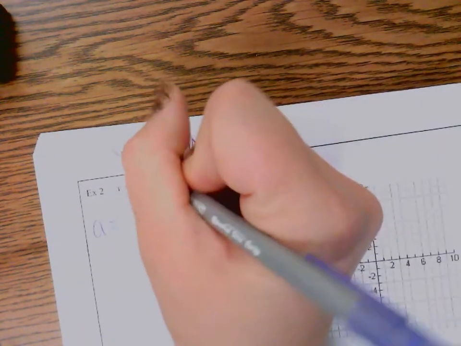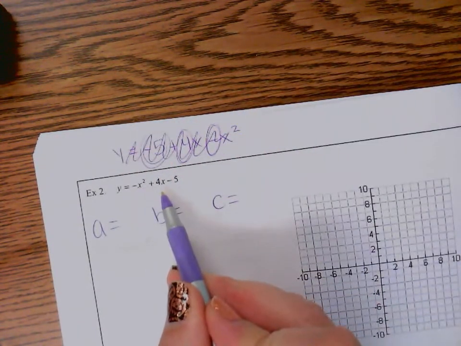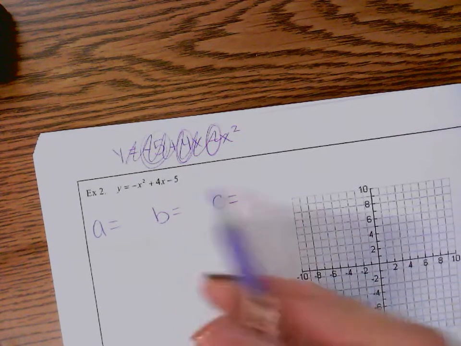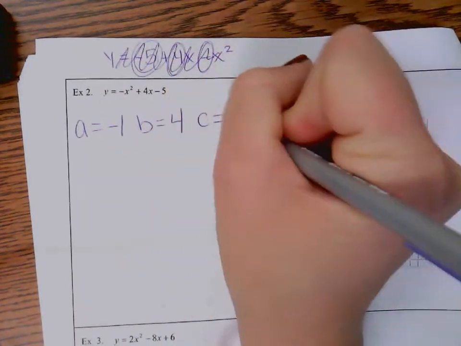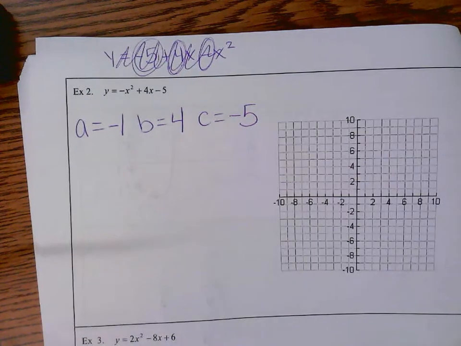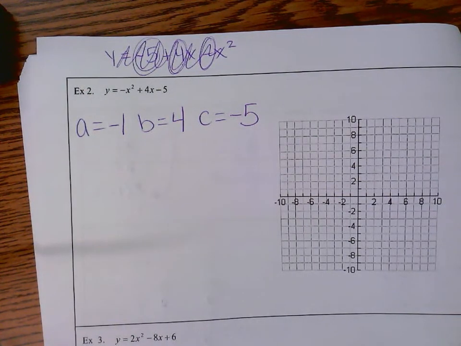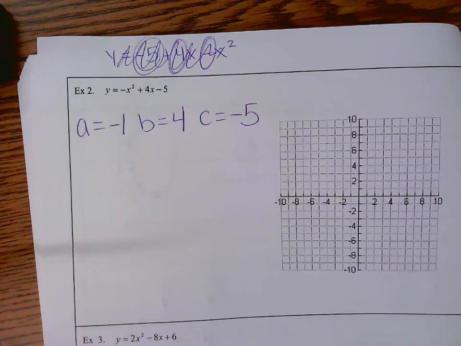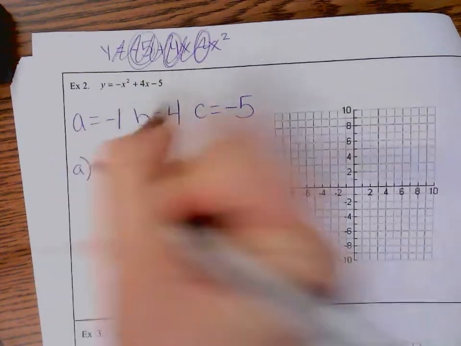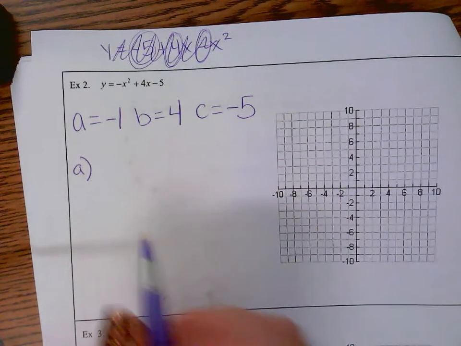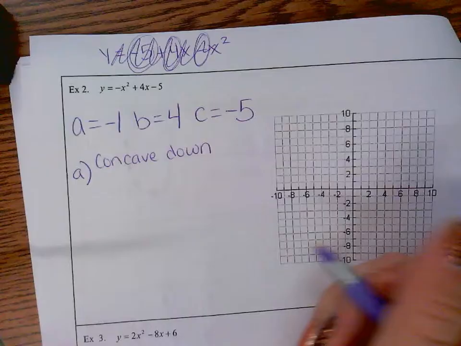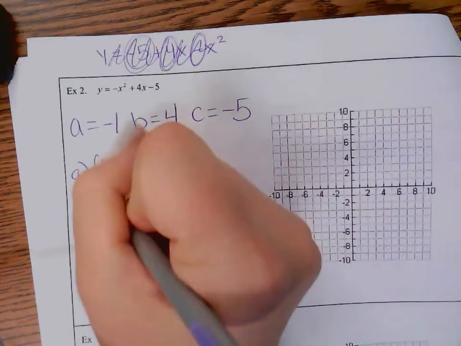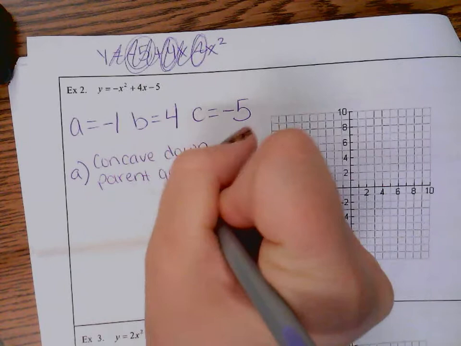A is always in front of x squared, B is always in front of x, and C is always the constant. So in this problem, A would be negative 1, B is positive 4, and C is negative 5. I think if you write those out for yourself, you're less likely to make mistakes. So tell me something. What does A tell you about this function? It tells you two things. Concave down. What else does it tell you? What's the steepness? It's going to be the parent graph, right? Same slope or same steepness of the curve.